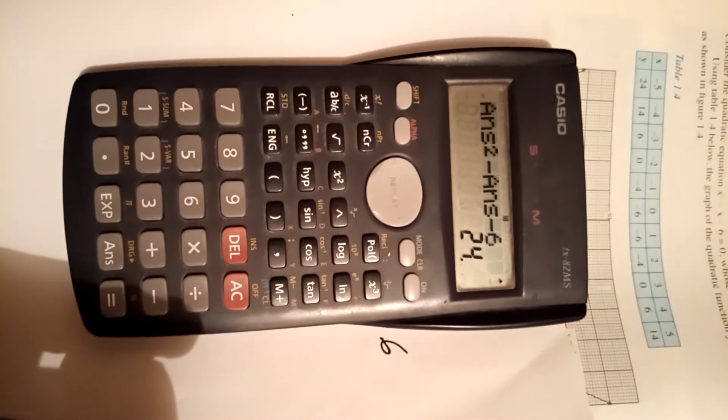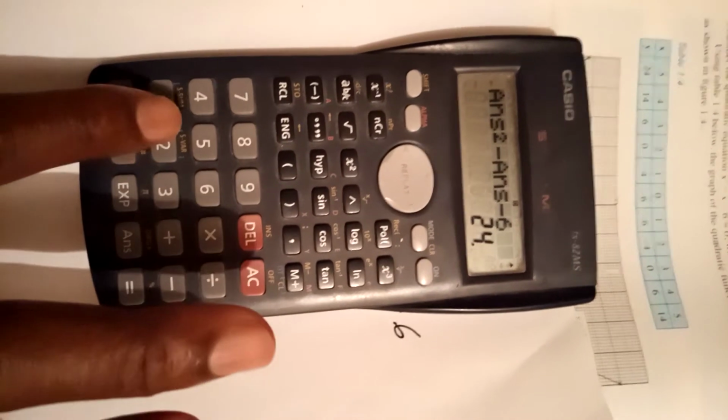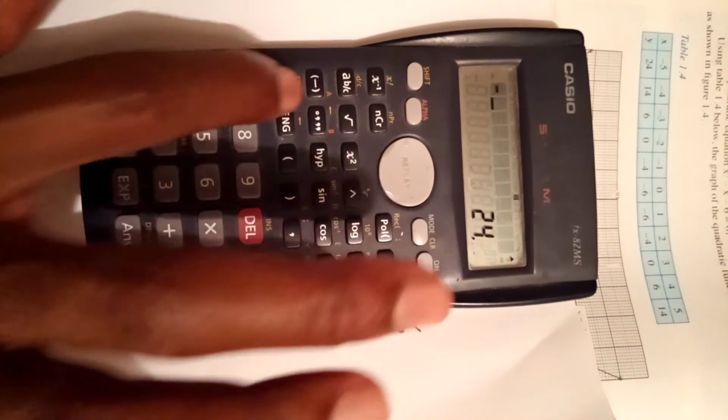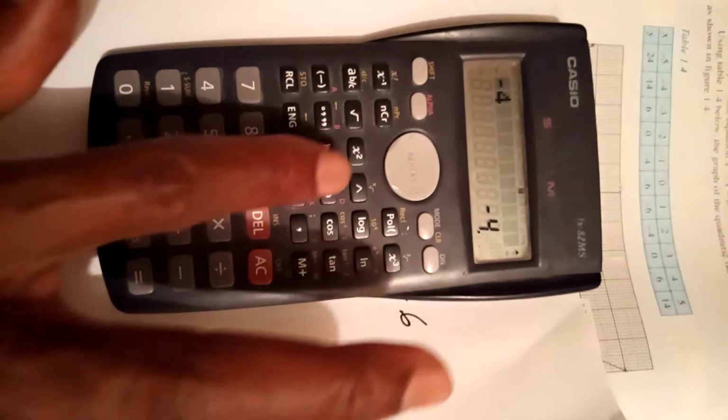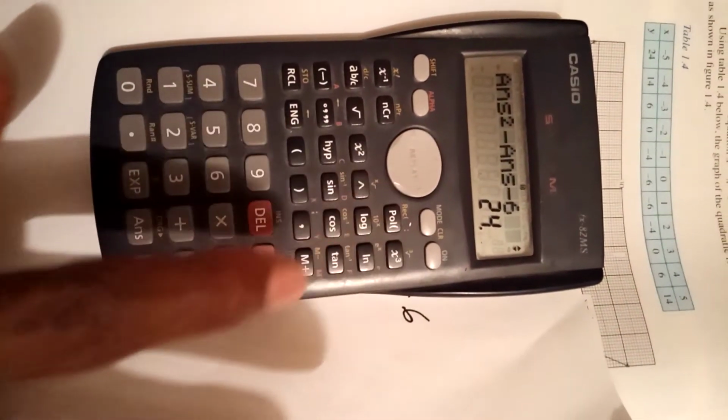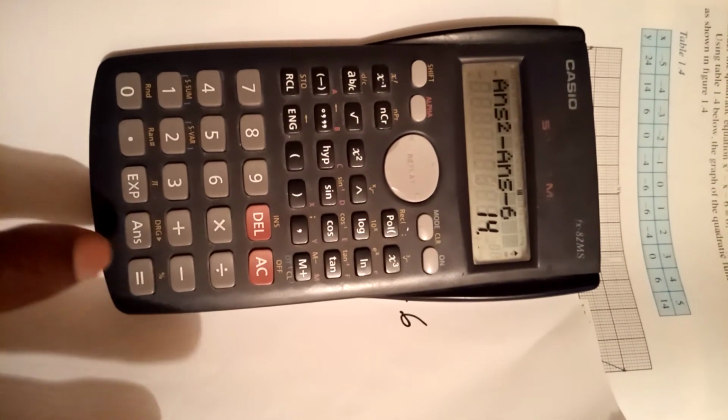Now if you want the next value, for negative 4, I'll just press negative 4 again, and then I say equals, then I replay to bring back the function, and then equals, it gives me the next value, which is 14.